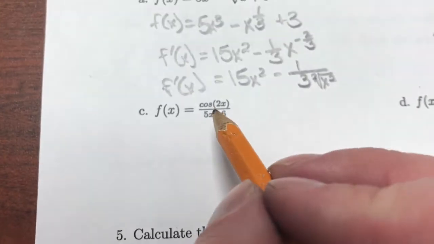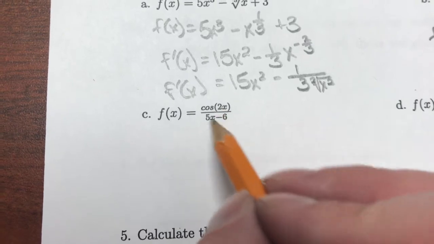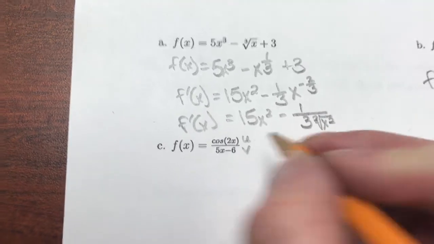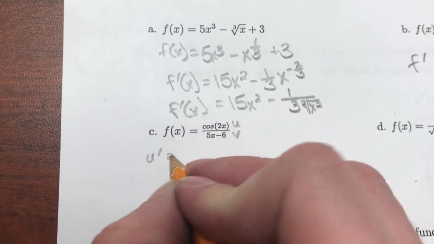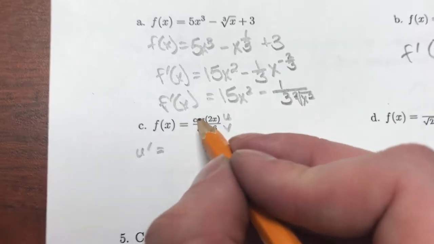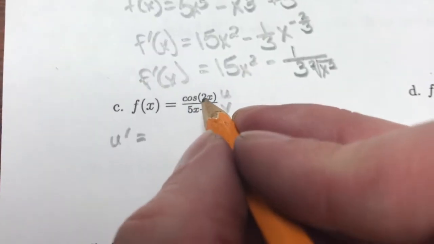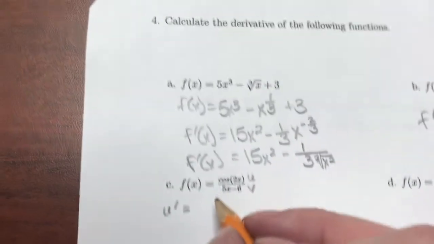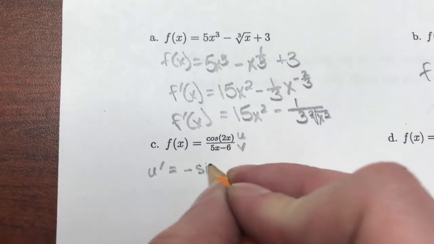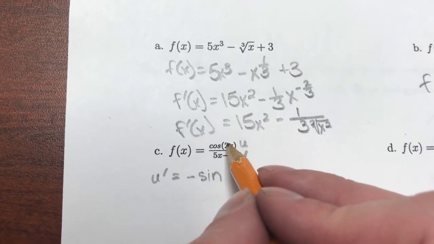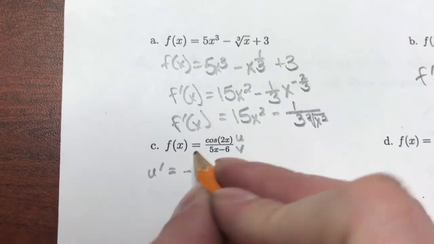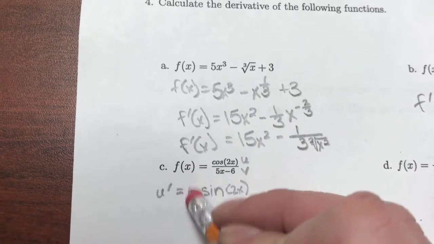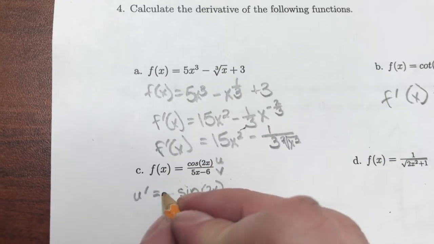All right, problem C, it looks like we're going to have a quotient rule, and then while doing quotient rule, we're going to have chain rule involved. So that's my U, that's my V. U prime is going to be chain rule because I have a 2x inside a cosine. So function within a function means I take the derivative of the outside. The derivative of cosine is negative sine. Keep the inside, so 2x, and then multiply everything by the derivative of the inside, so that's going to be 2. So let me make that negative 2 sine 2x.